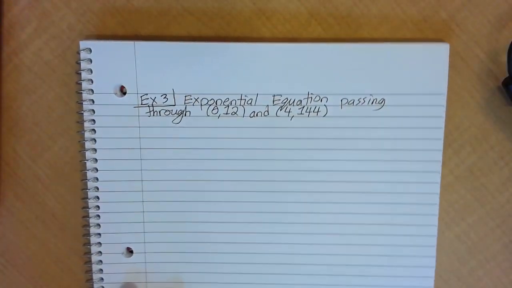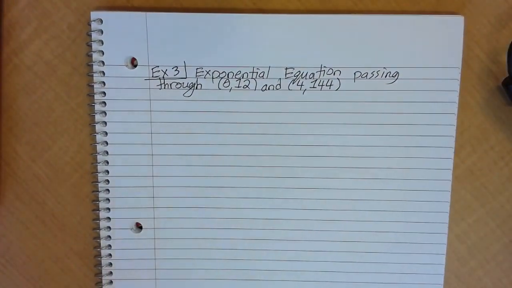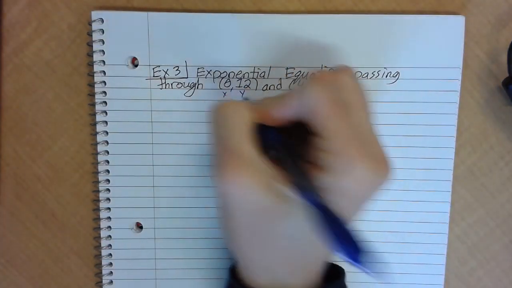So now one last problem to walk through together, which is going to have a little bit more calculator parts to it than that second problem did. But we're going to start off doing the same things. Well, we have a 0, 12. That's x and y.